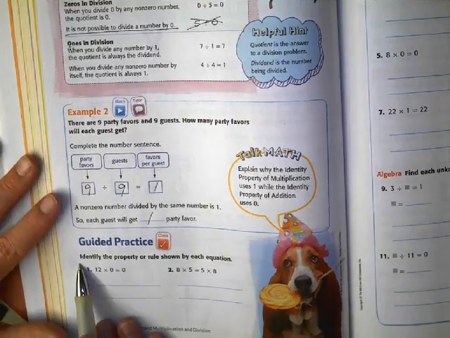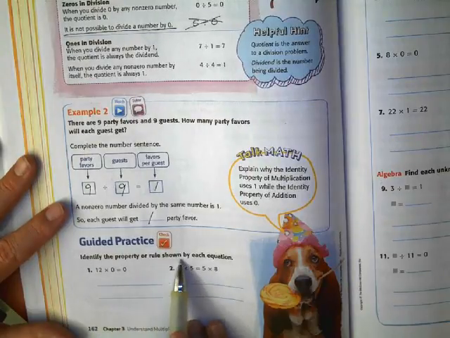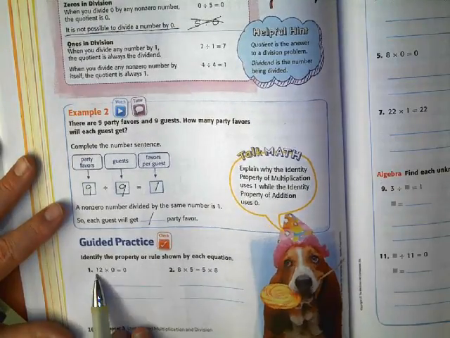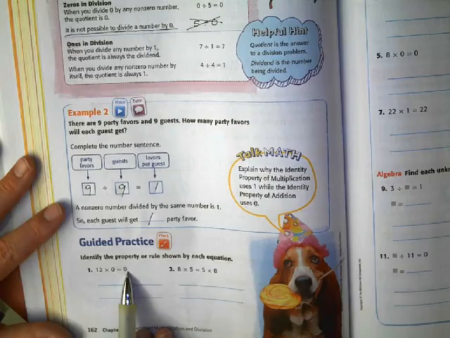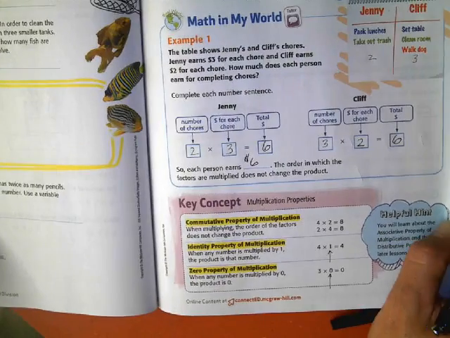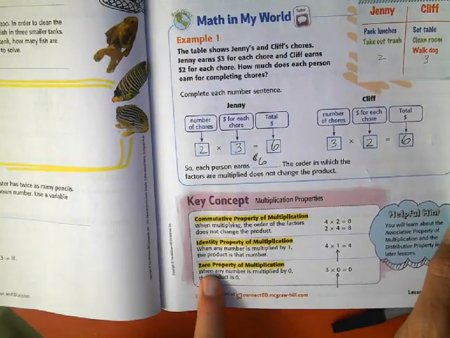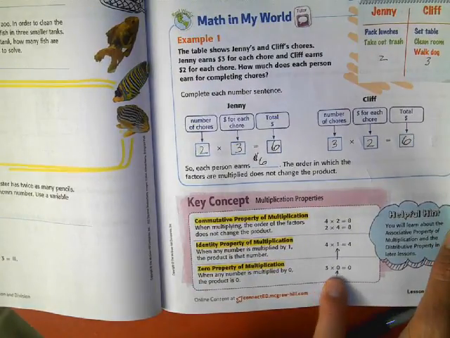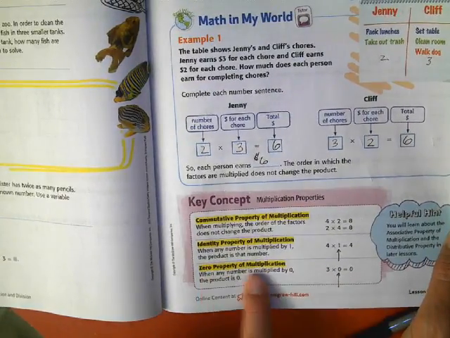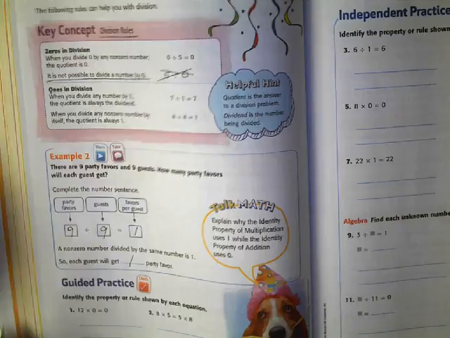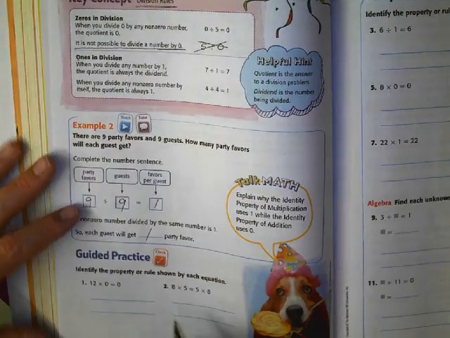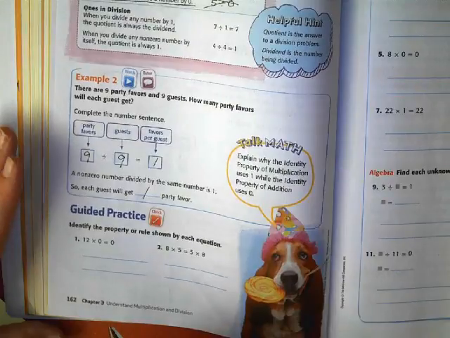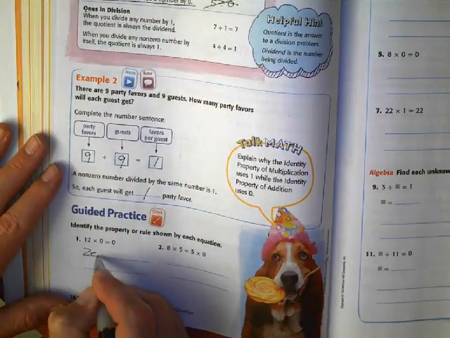Okay, the guided practice says, identify the property or rule shown by each equation. 12 times 0 equals 0. Well, if I go back to my key concepts in my multiplication problems, I can see that any number multiplied by 0 is going to be 0. That's the 0 property of multiplication. So on the line, I am going to write 0 property.